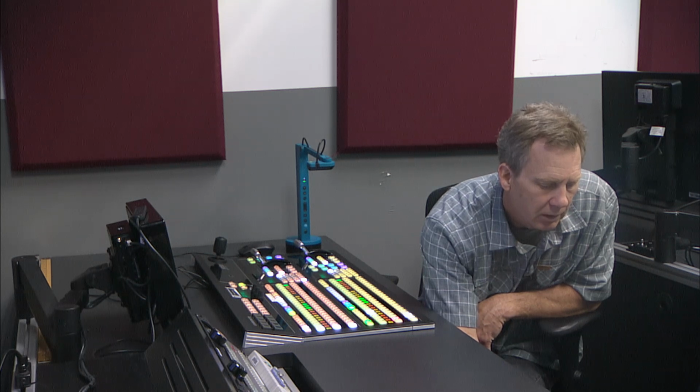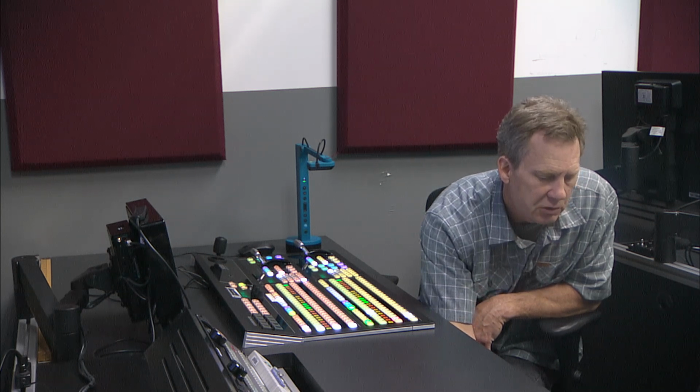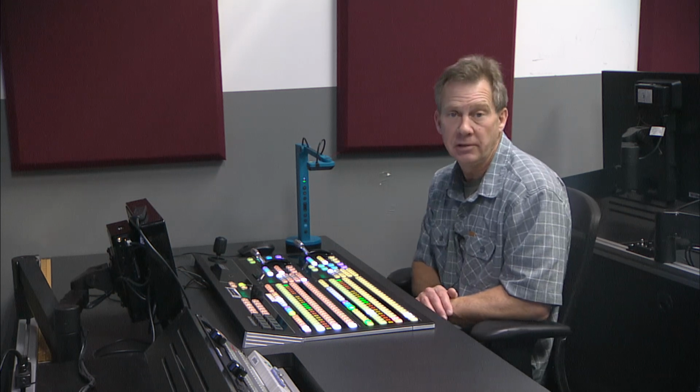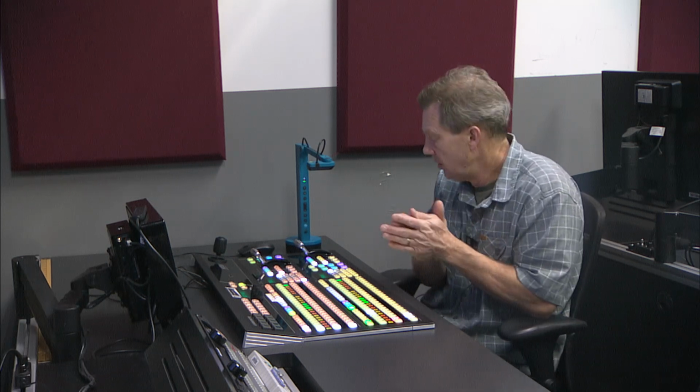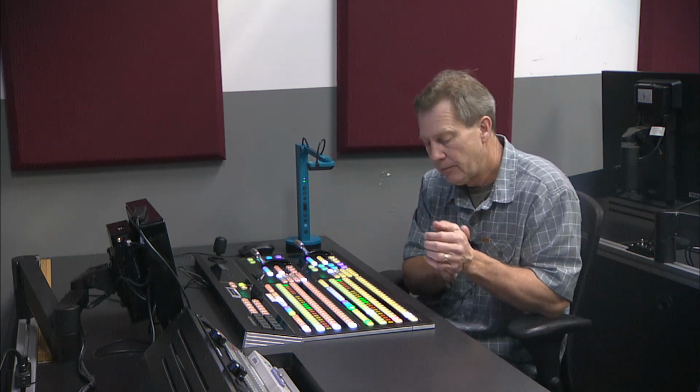How do we go between camera 1 to camera 2, for example? This is called a transition. The most common transition type that's used in television and film is the cut.